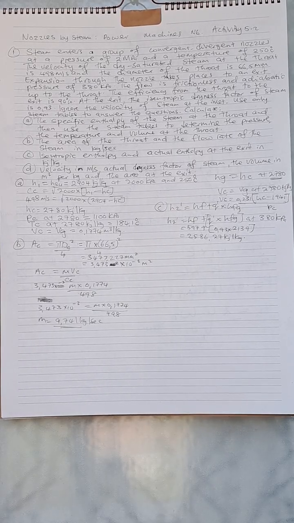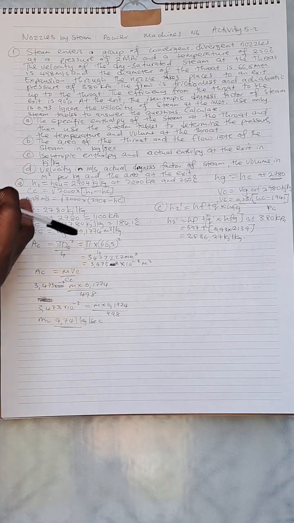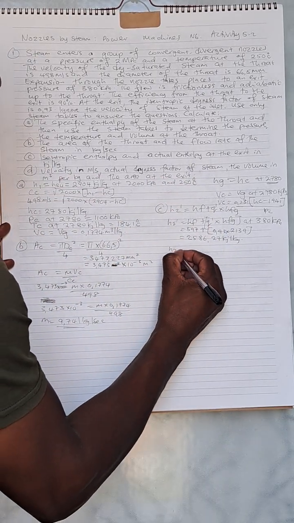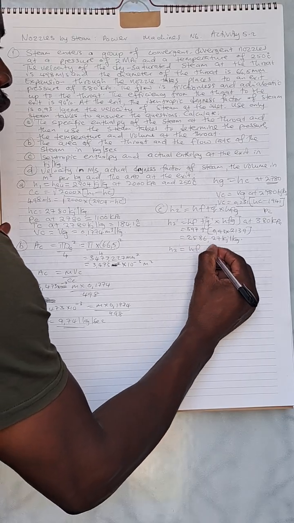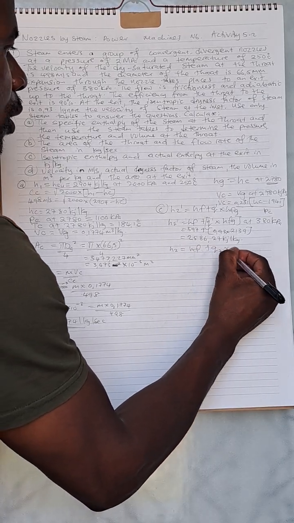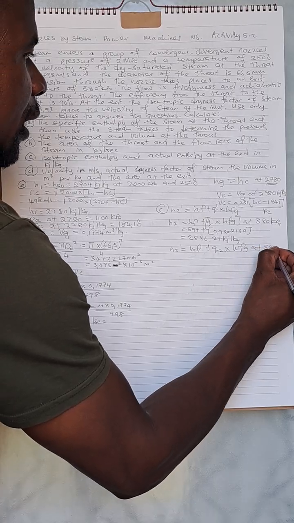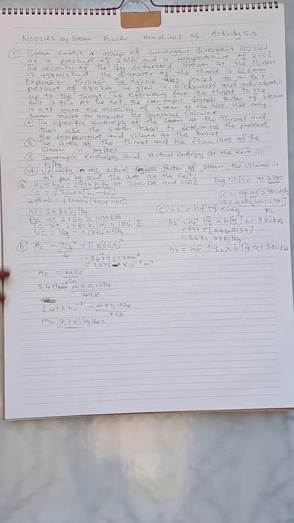Now, we need to get also the actual enthalpy, which is our H2, equals HF plus Q2 times our HFG at 380 kilopascal.